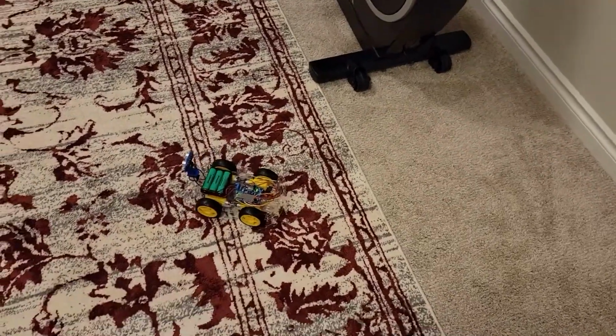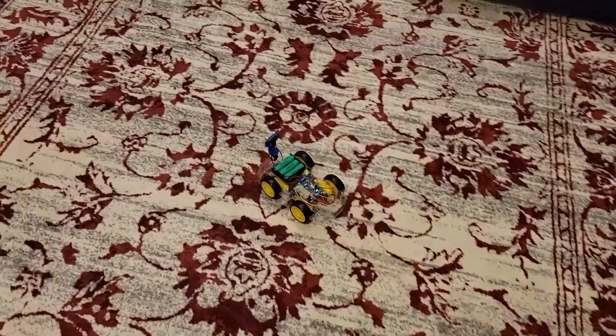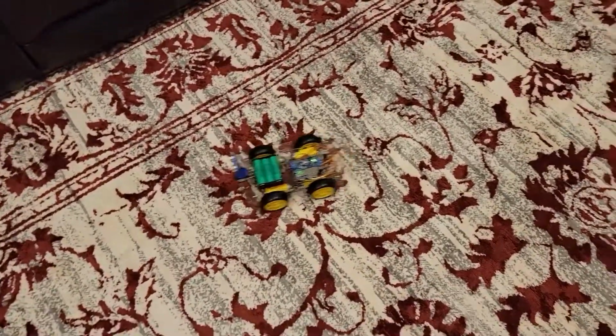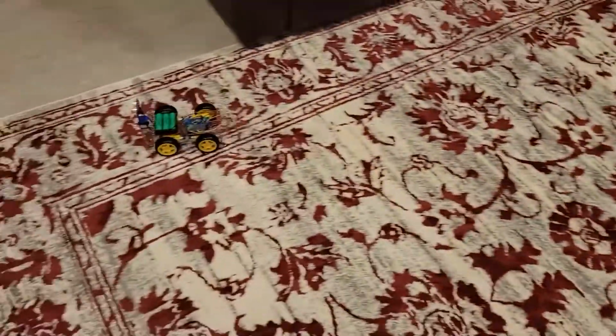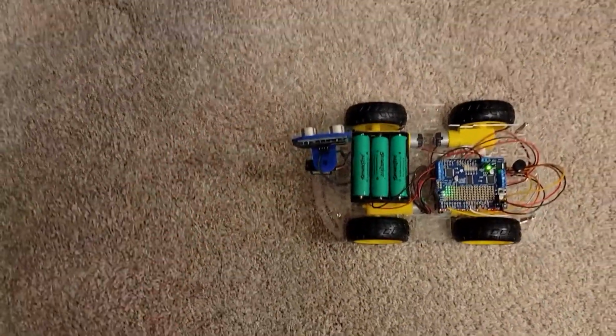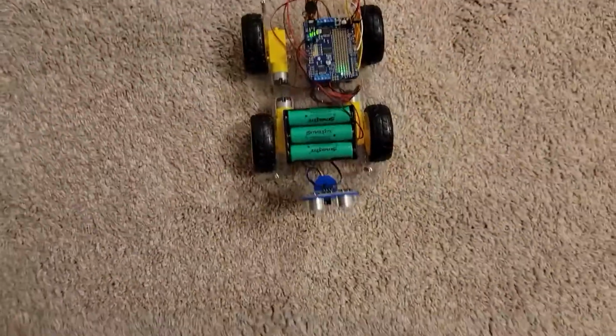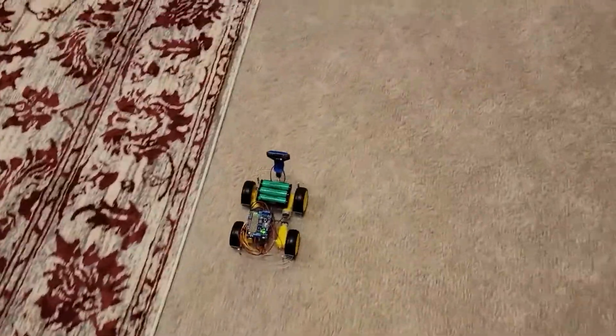Detects the exercise bike and turns left. Now he's headed for the couch again, so let's see what he does. Decides to turn left because he can sense that there's obstacles there. Let me just get him to stop on my own. And he's headed for the stairs, so I better tell him to head the other way. There we go. So that is Sparky in action, everyone.